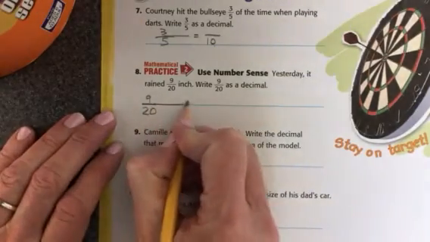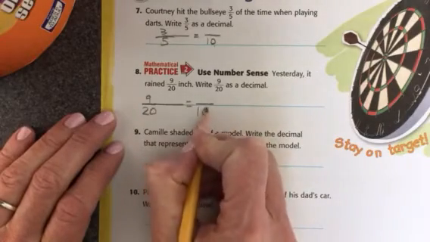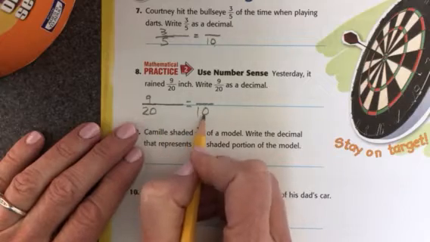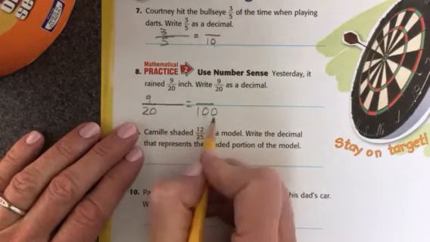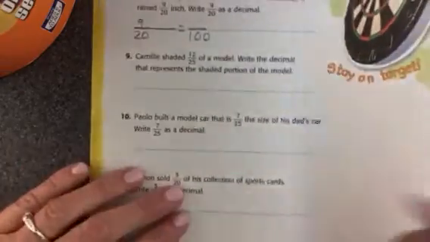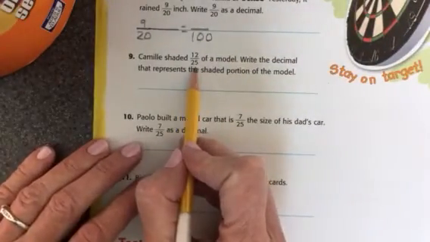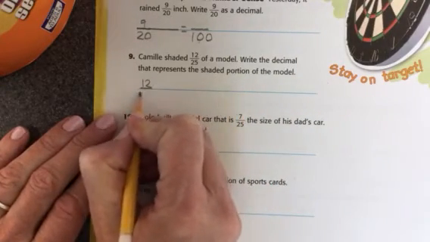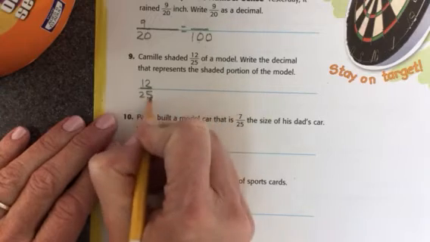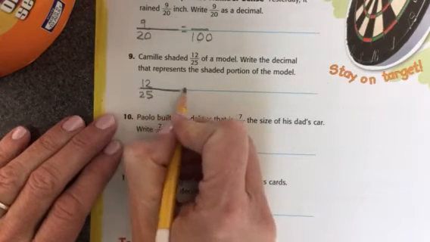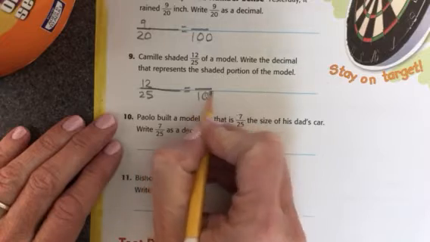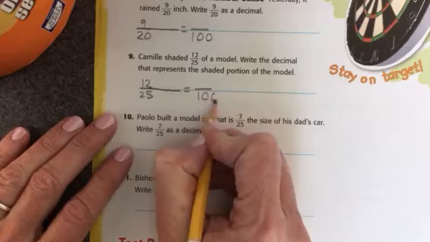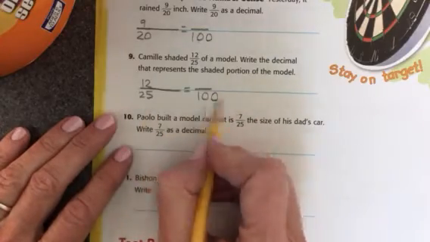9/20. I'm going to extend this fraction bar and do a power of 10. My first power of 10 is 10, but 20 won't go into 10, so I'll need to add a 0 and do 20 into 100. Okay, Camille shaded 12/25ths of a model. Write the decimal that represents the shaded portion of the model. 12/25ths. Okay, 25 is not a power of 10, so I'll need to write a power of 10. 25 will not go into 10, so I'll need to add a 0. 25 will go into 100.